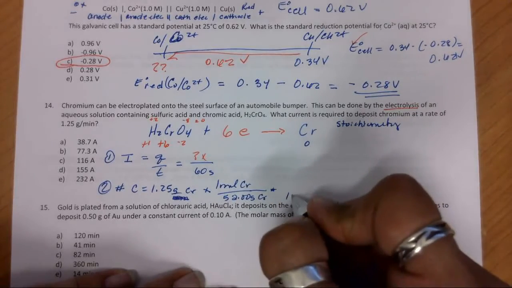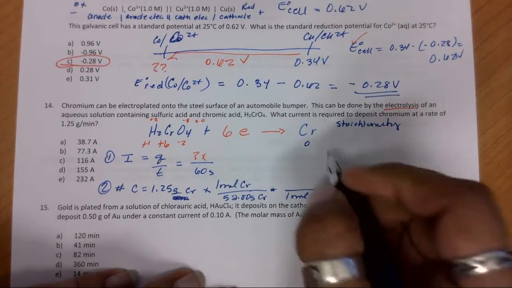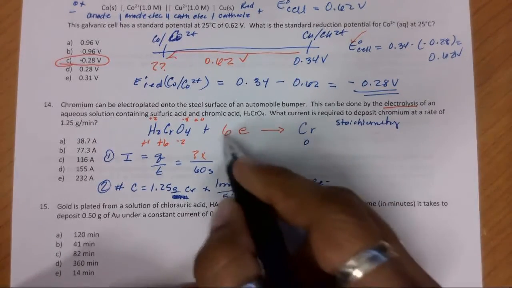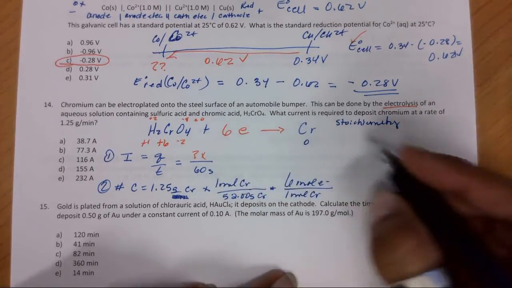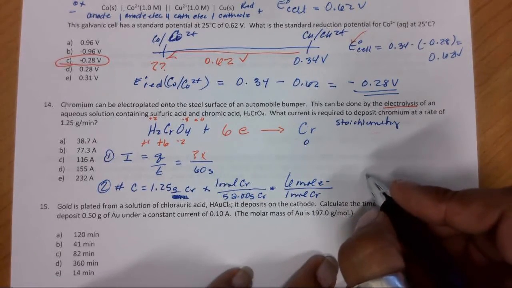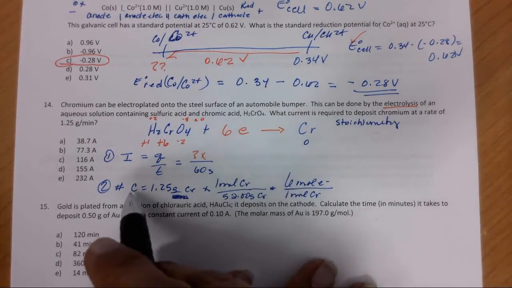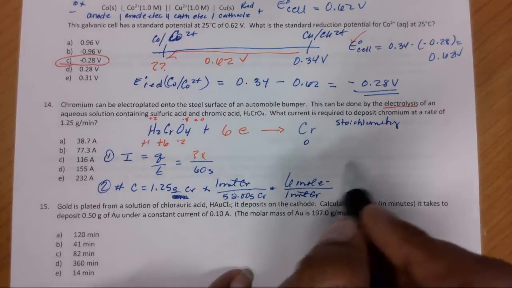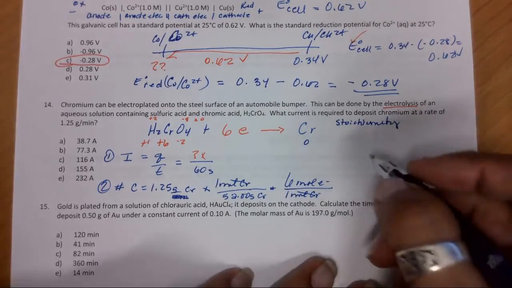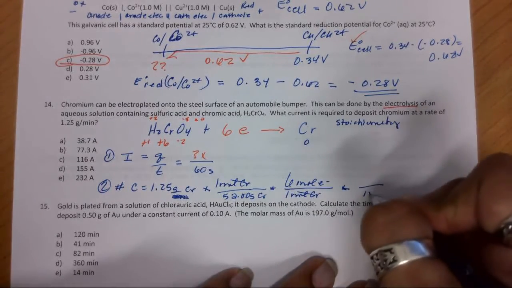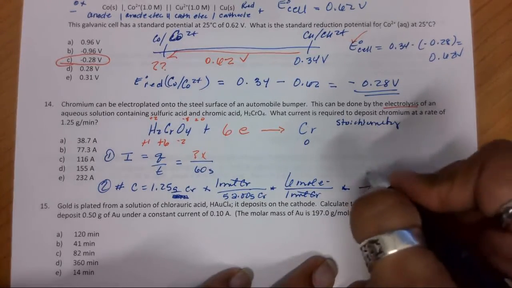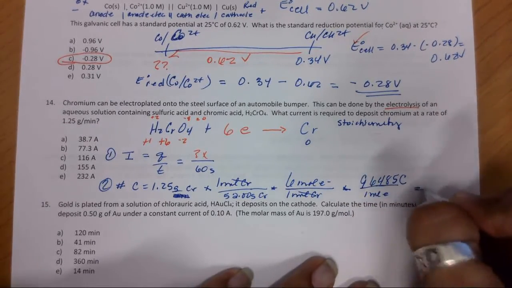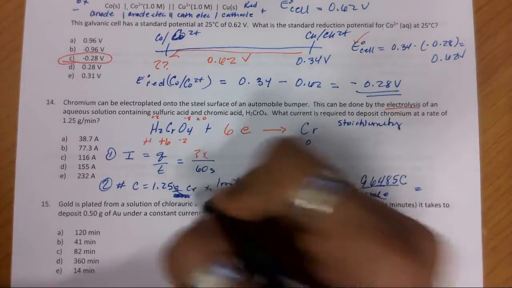I need to know. So I know that for every 1 mole of chromium that I plate out, I have 6 moles of electrons that I'm gaining here to plate out this 1 mole of solid chromium. Okay, but I want to know about the charge. So I don't want to know about the moles of electrons. So how do I go from moles of electrons to a coulomb? I have to use the Faraday ratio, right? So I'll say for every 1 mole of electrons, I have what? 96,485 coulombs, right?